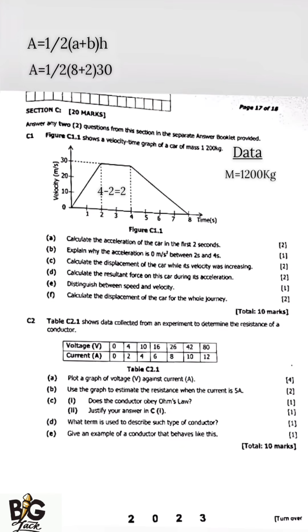Then my answer is going to be 2. Then the height there we have 3. Let me say 30, not 3, but 30. So here I'm going to say the half of 30 is going to be 15. Then area is equal to 8 plus 2, I'm going to get 10. 10 multiplied by 15, then the answer is going to be 150.